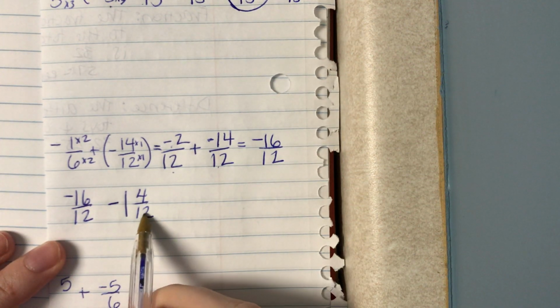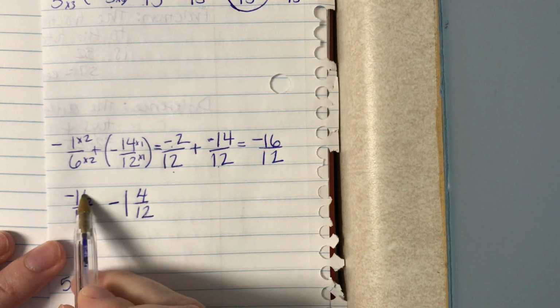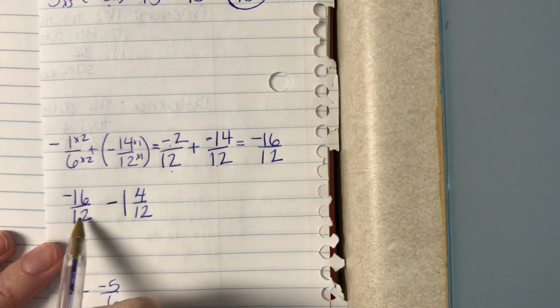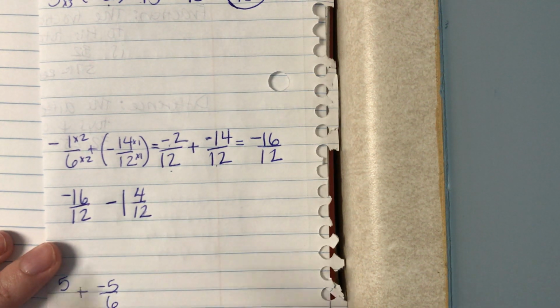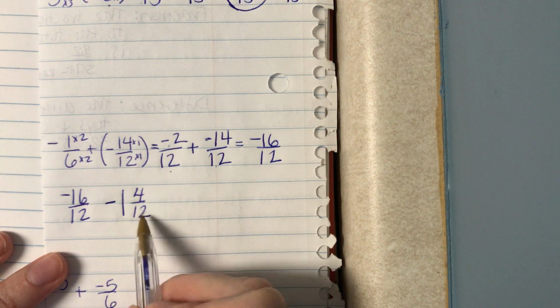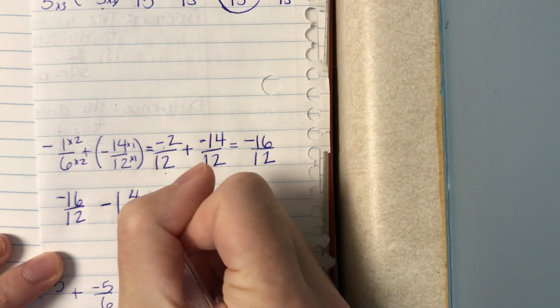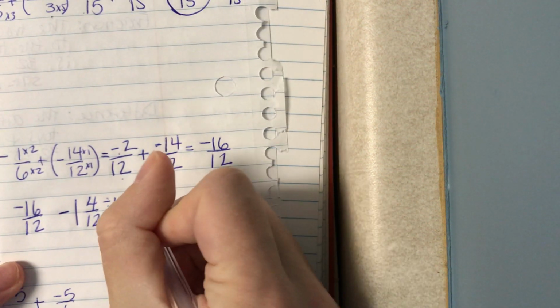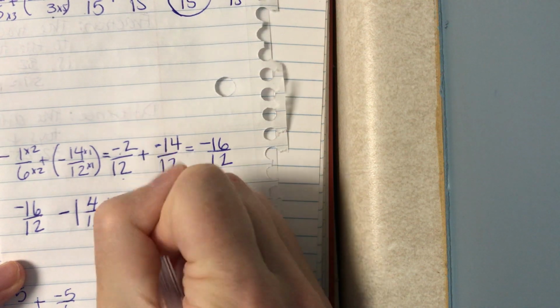So I can double check my work. 12 times 1 is 12, plus 4 gives me 16, so I know that I did it right. So 12 went into 16 once, and then there was 4 left over to get my new numerator. I can still simplify this because 4 and 12 have a factor that goes into both of them, so I can divide them both by 4. So final answer, I'm going to have negative 1 and 1/3.